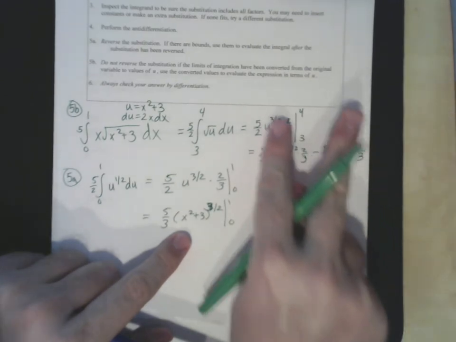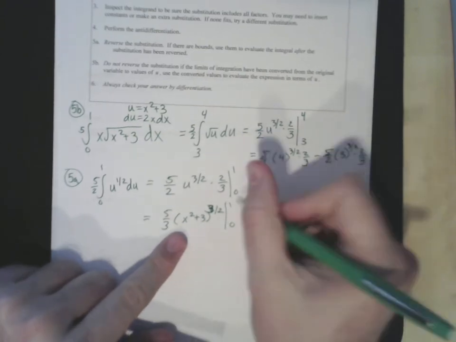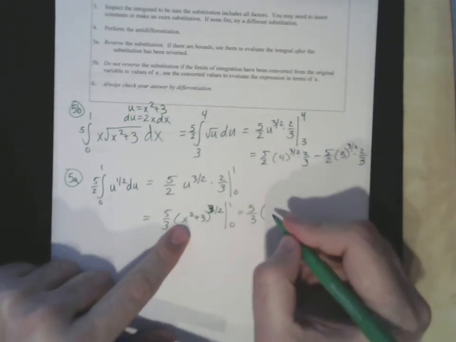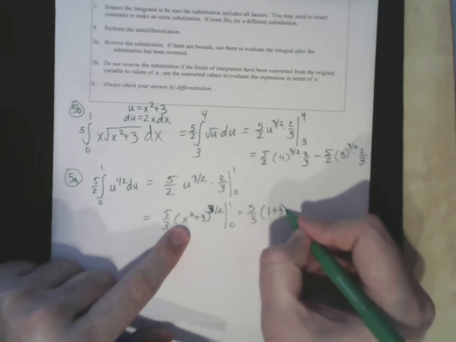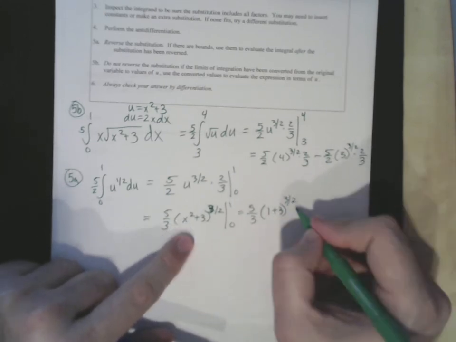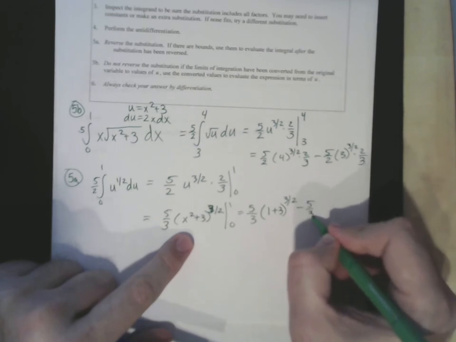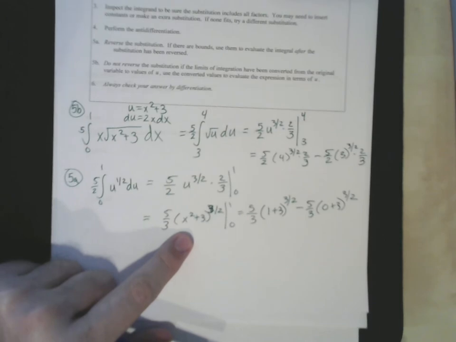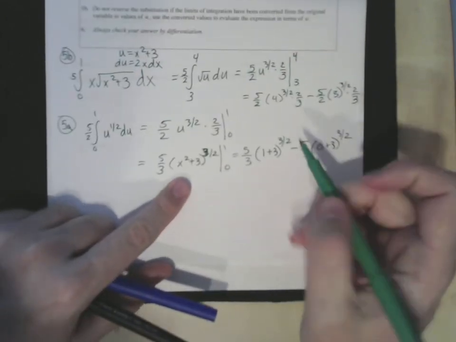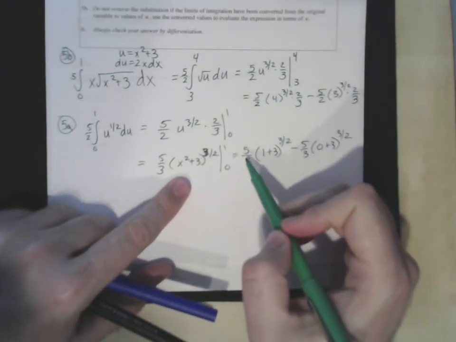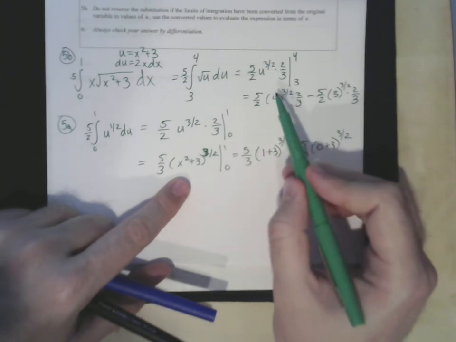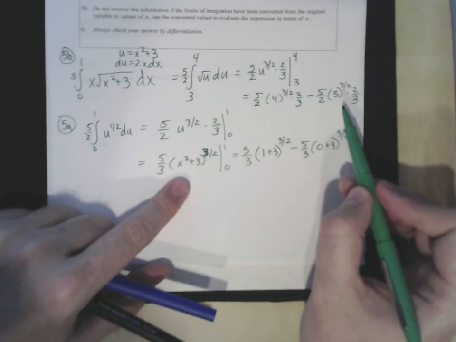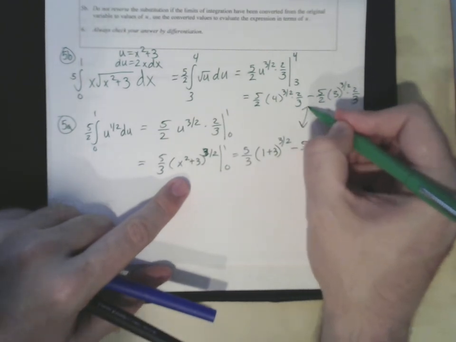This one here is 5/3 times 1 plus 3 to the 3/2 minus 5/3 times 0 plus 3 to the 3/2. Well, 5/2 times 2/3 is 5/3. 1 plus 3 is 4. 5/2 times 2/3 is still 5/3, and 0 plus 3 is 3. So these two things are the same.